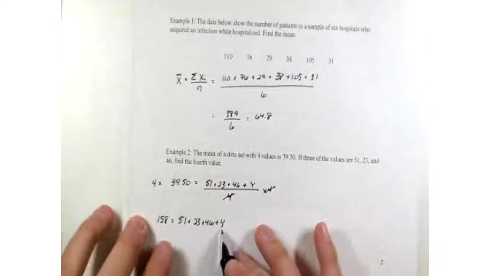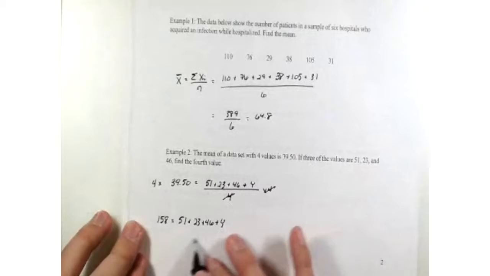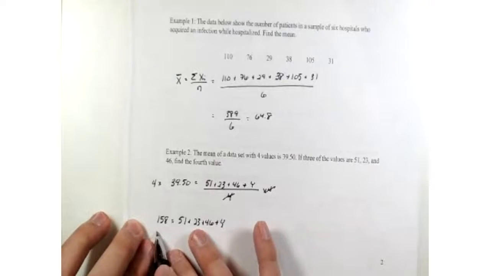Then we just solve for y. We're going to add up these 3 numbers and subtract them to this side, and then we'll just have y. So we have 51 plus 23 plus 46, oops, not 56, 46. That equals 120.